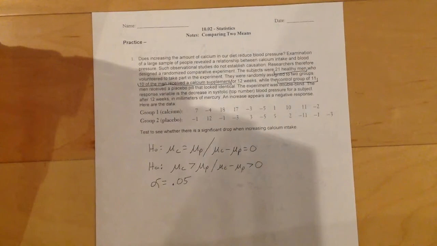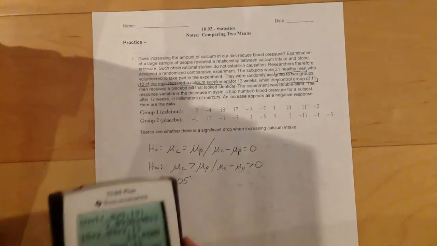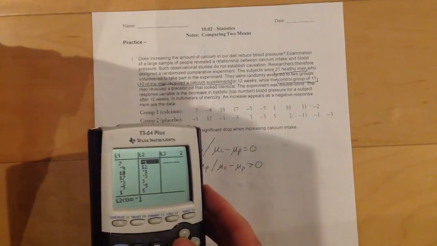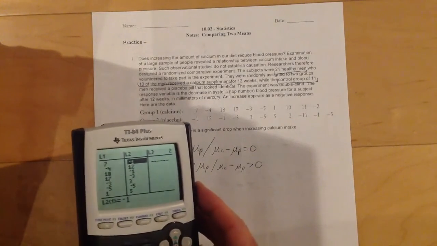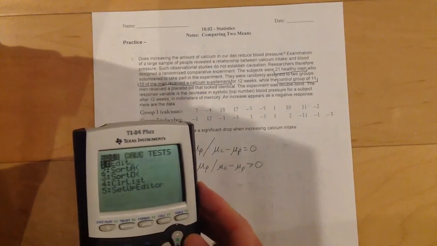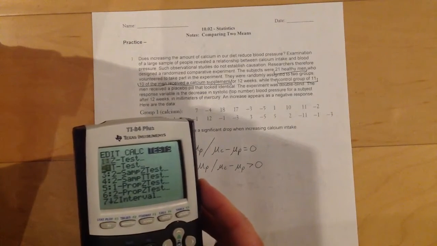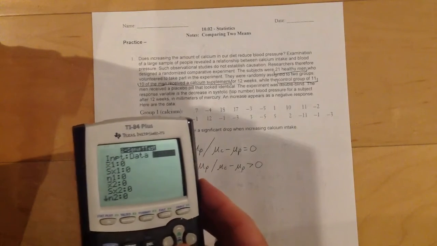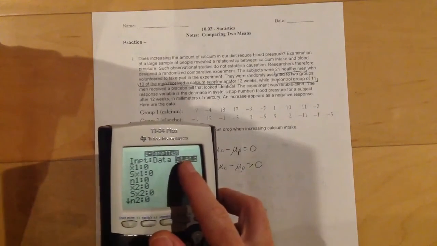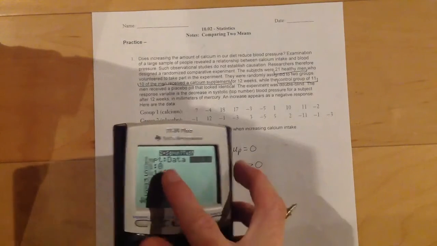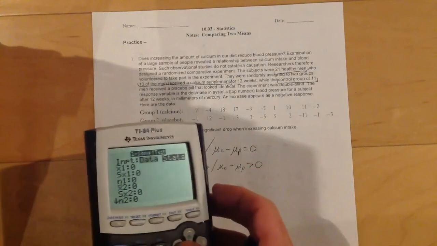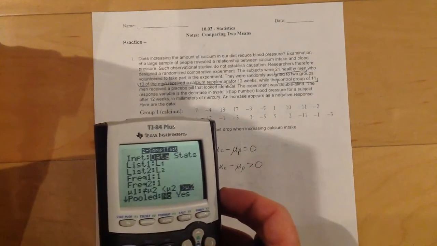Now, as far as doing this on the calculator, all of that data that you see there, you're going to want to enter into STAT Edit. So I've already done that. There's all the data in STAT Edit. Then you're going to go to STAT Tests, and you're going to do a 2-sample t-test. And again, there's going to be a choice between stats and data. When it's on stats, you have to provide the mean, the standard deviation, the sample size, all that information. When you go to data, it just gets that for you.